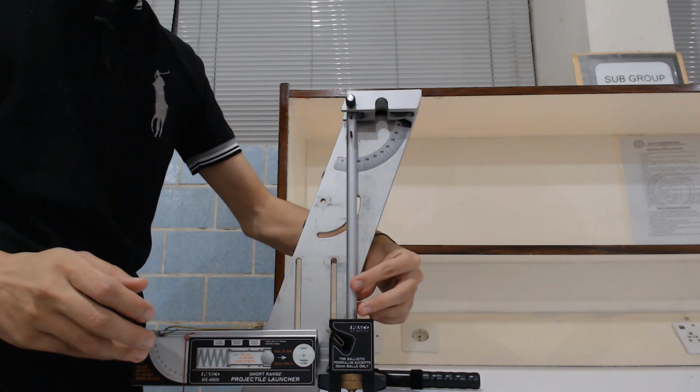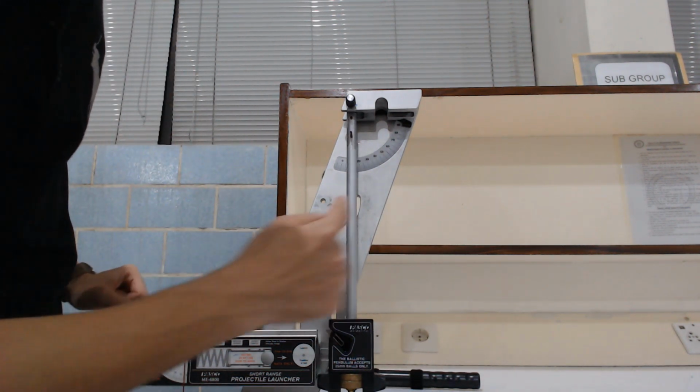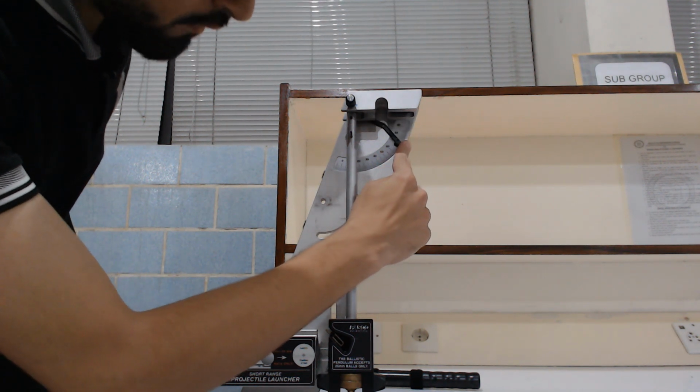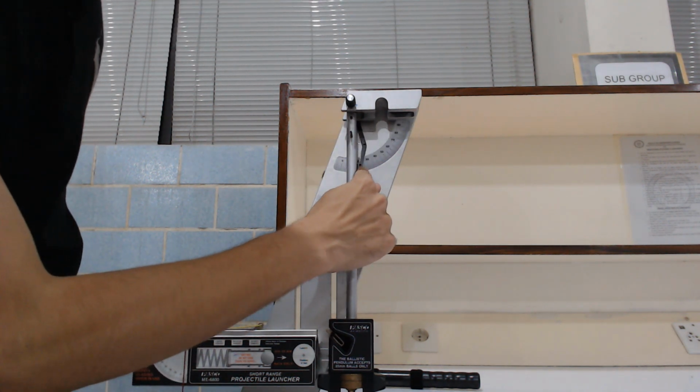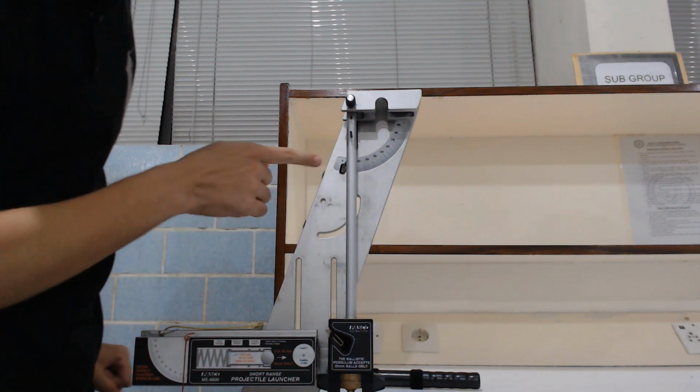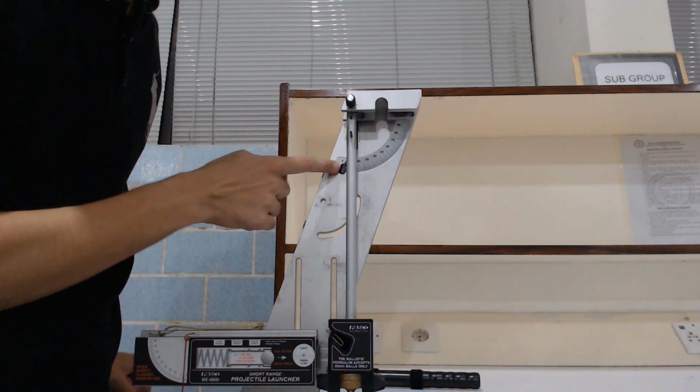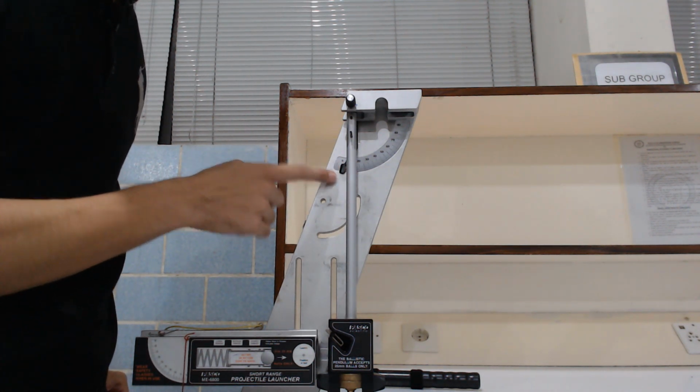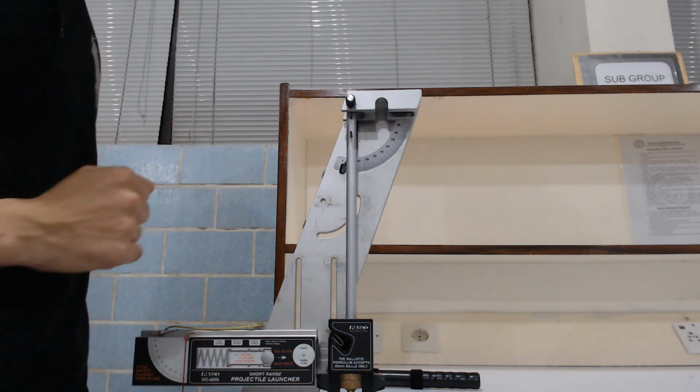Now you have to take care of 2 things. The first thing is, this angle of deflection indicator should be initially at 0 degrees. Right, you can see it is exactly at 0 degrees. So you have to keep that in mind. Now the second thing is, this is very important.